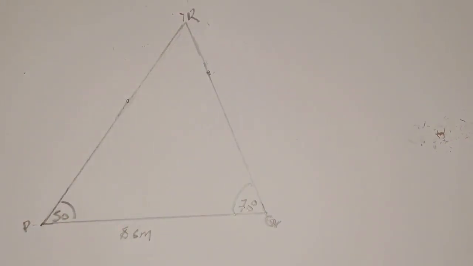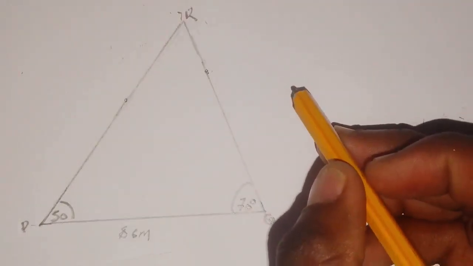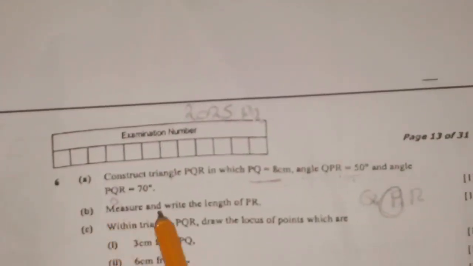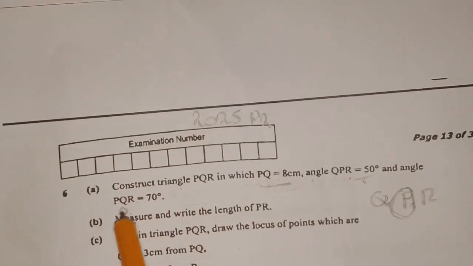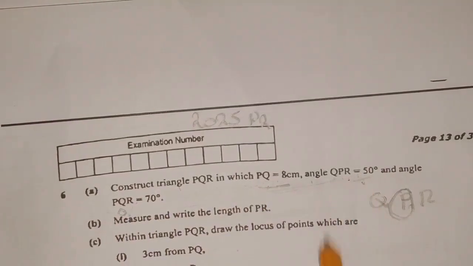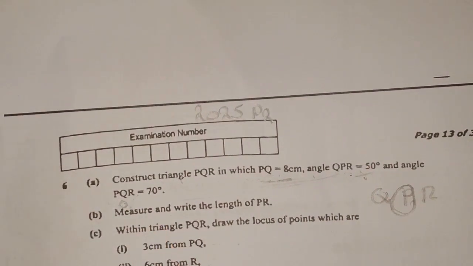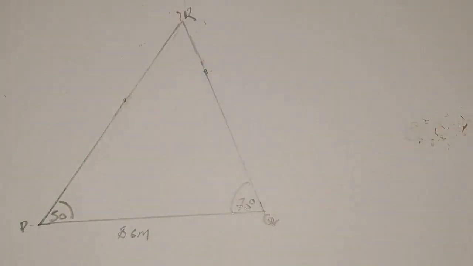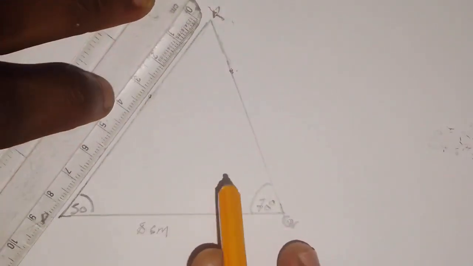So the first question, after constructing this, is 1 mark. Question 2 reads, measure and write the length of PQ, or measure and write the length of PR. You can't get this question unless you construct this. So this is the key to this question and the rest of the questions. So we need to measure PR. This is our PR. PR is this one. So just measure this length.